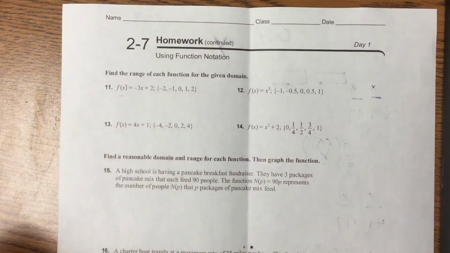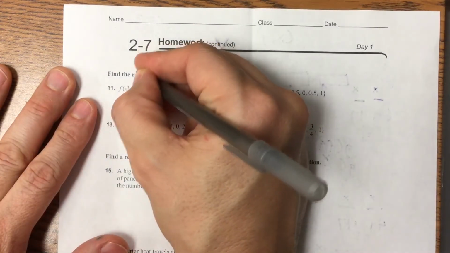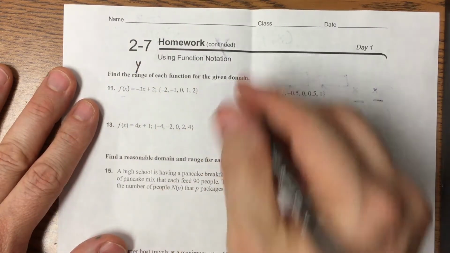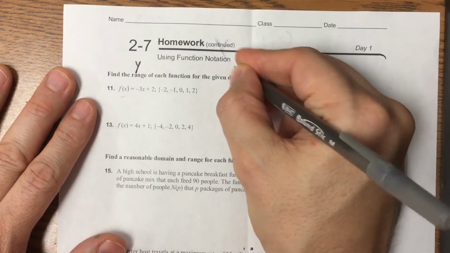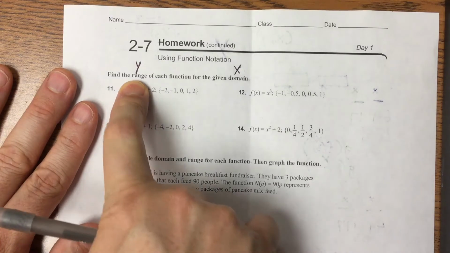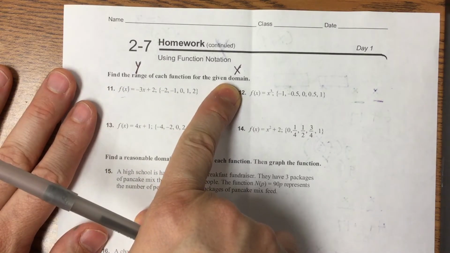All right, so we need to remember what range and domain are talking about. Range is referring to y numbers. It's like all the y numbers put in a group. Domain is talking about all the x numbers put in a group. So we're looking for the y's, and they're giving us a bunch of x's.